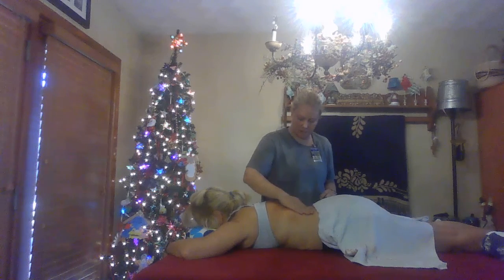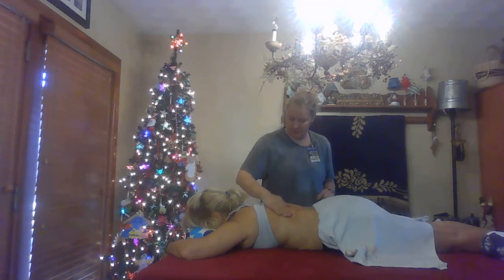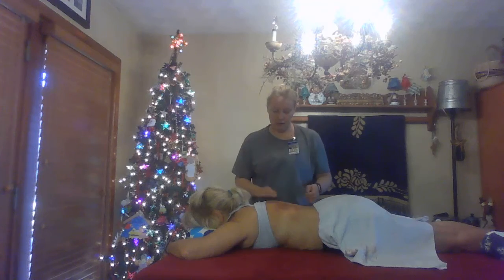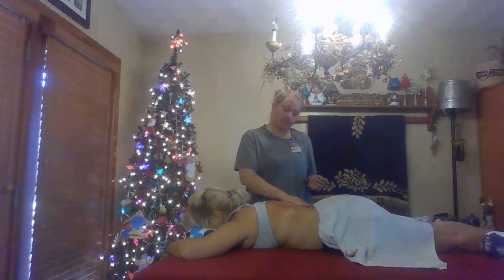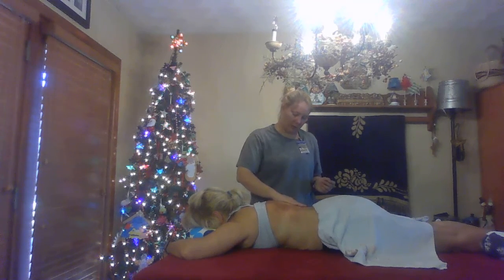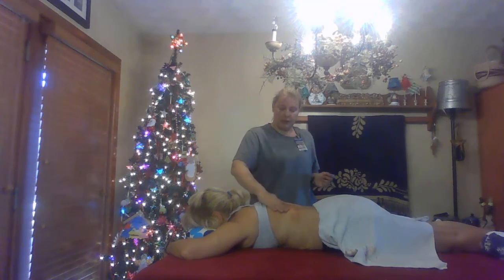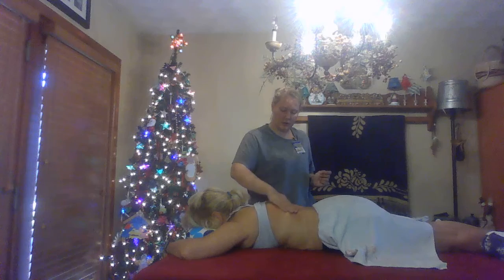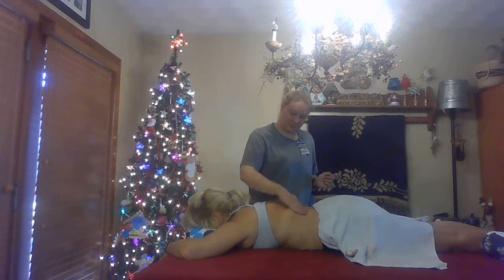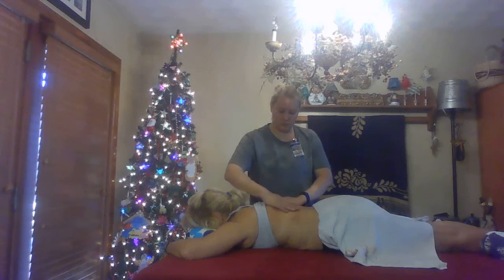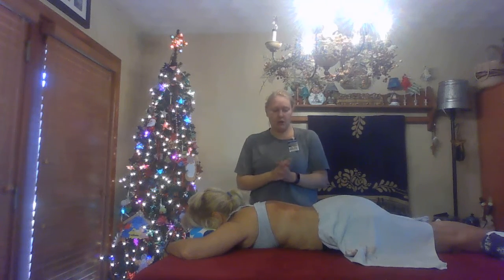That feels okay? Yes. And we are starting to get a little bit of redness just from where I've been poking around. And that is normal, so long as there isn't any severe pain with any of that. Okay.